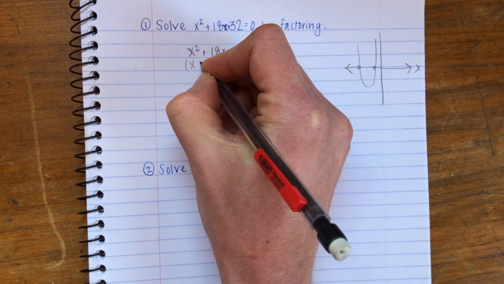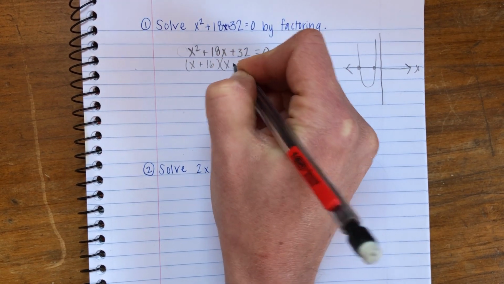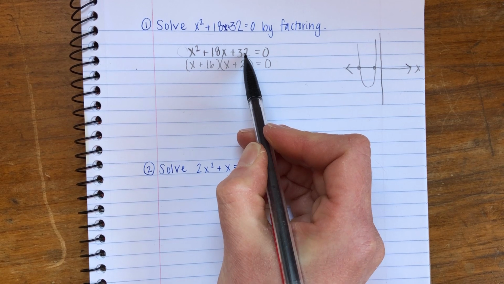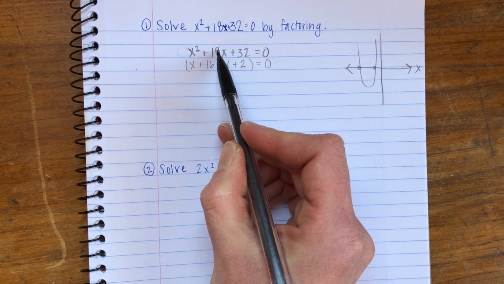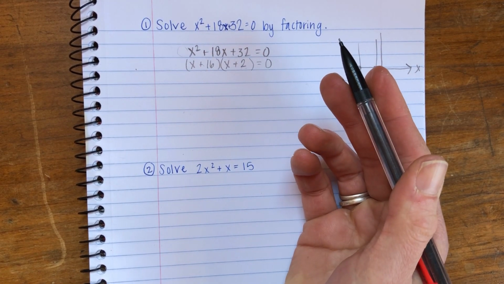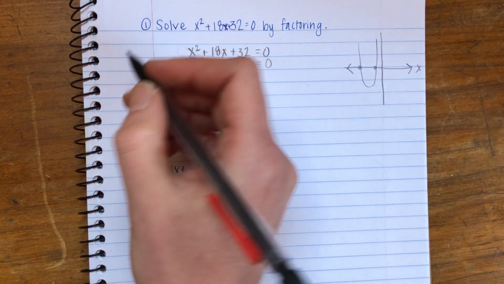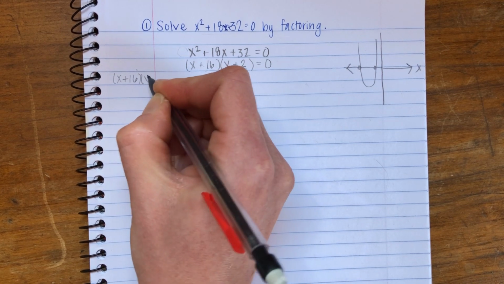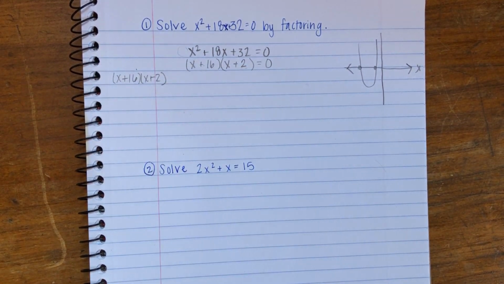Well, I know that positive 16 and positive 2 will multiply together to get 32, and those will add together to get 18. Now, you can go ahead and check to see if this works. I'll do that quickly off to the side. x plus 16 times x plus 2. I'm going to multiply that out.